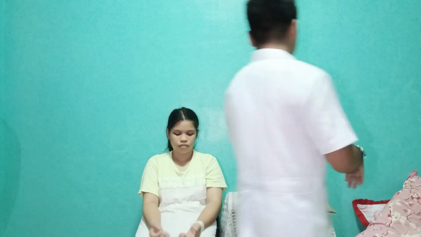So after taking my patient's pulse rate, I am now going to do hand hygiene and of course document the data that I have gathered in her TPR sheet. 76 beats per minute, normal.